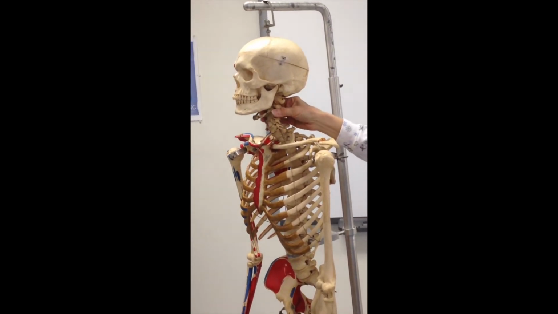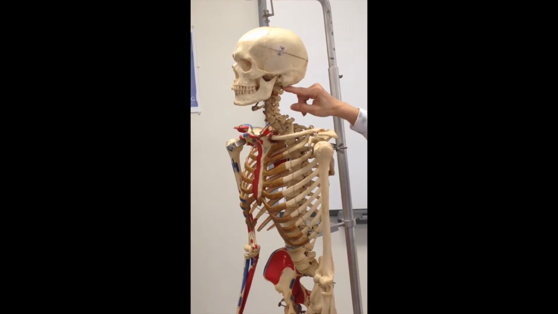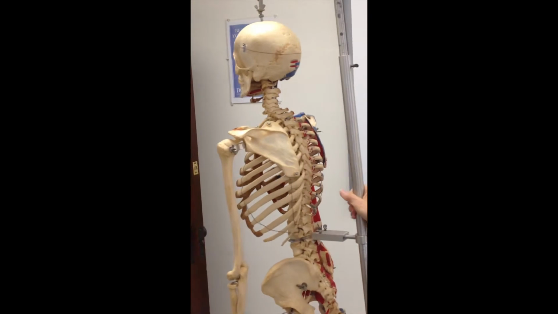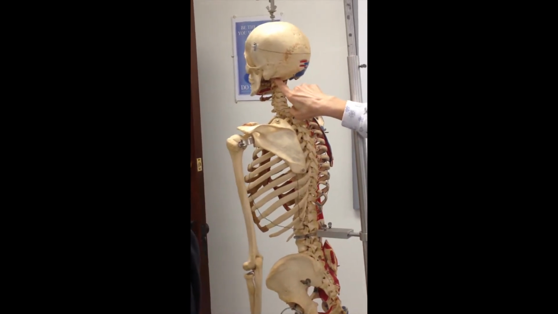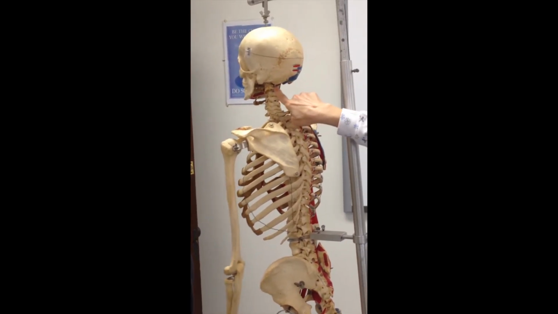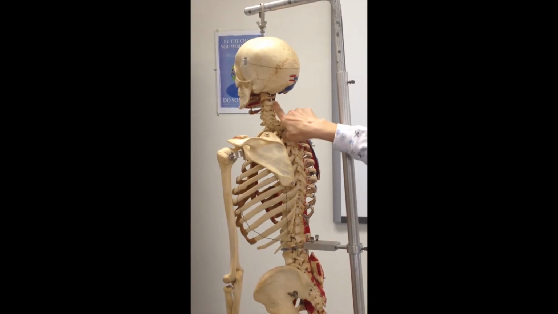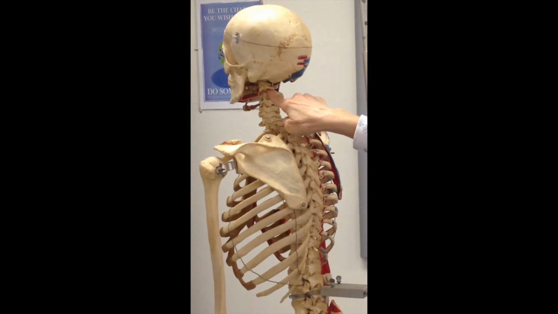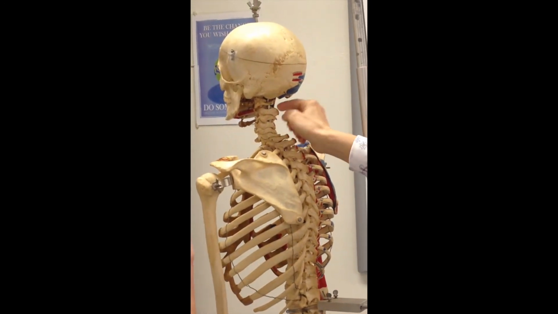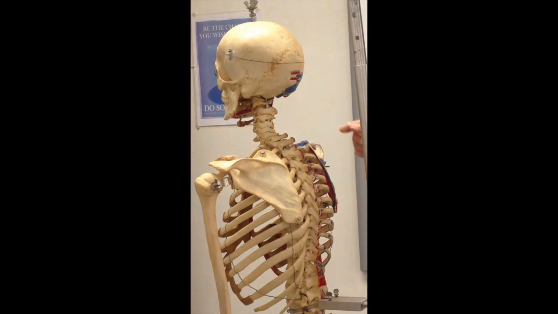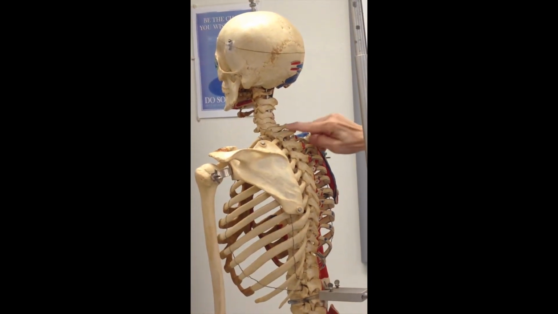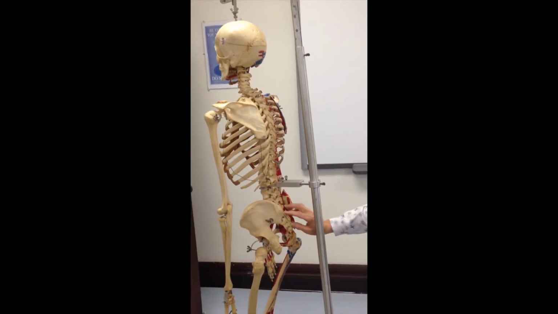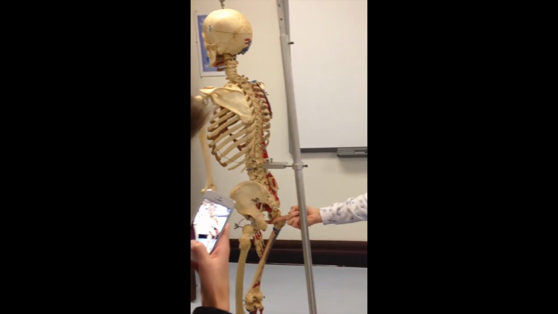Cervical vertebrae. The first cervical vertebra is the atlas, and the second cervical vertebra is the axis, and that axis has the odontoid process or dens on it, which you're not going to be able to see because it's up underneath there. So these are cervical, these are thoracic, these are lumbar, this is the sacrum, this is the coccyx.